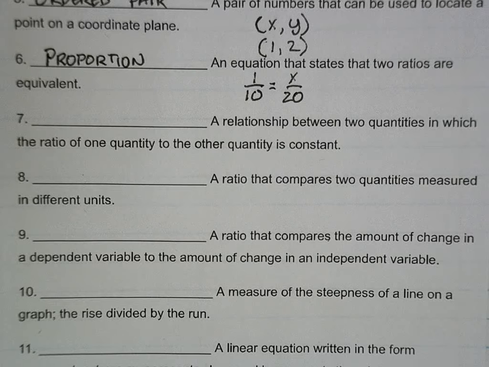A proportion says that two ratios are equivalent. I put 1/10 equals x over 20. I've written a proportion. I haven't solved it yet, have I? No. But I've written a proportion. We did this yesterday, didn't we? And we know we can do that little cross X there like X-Men. Be like Wolverine. Put it all together. Cyclops.